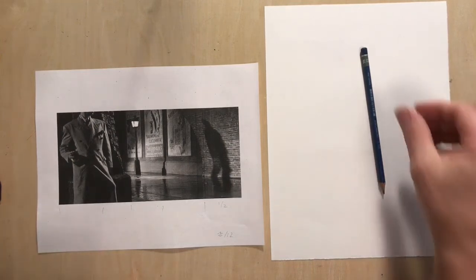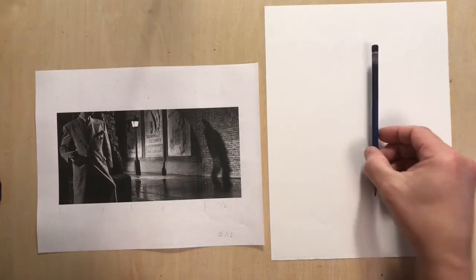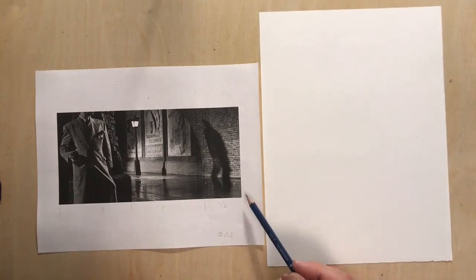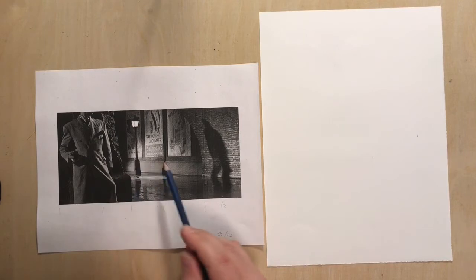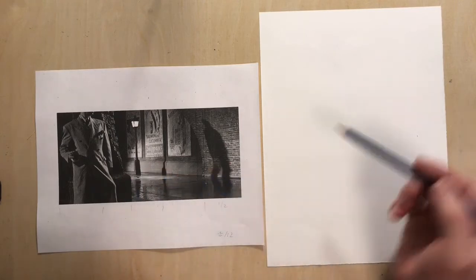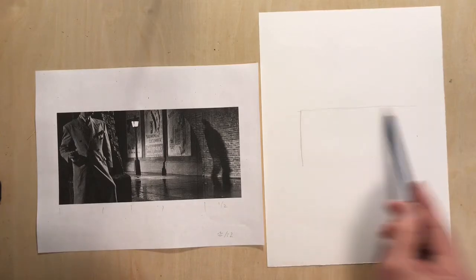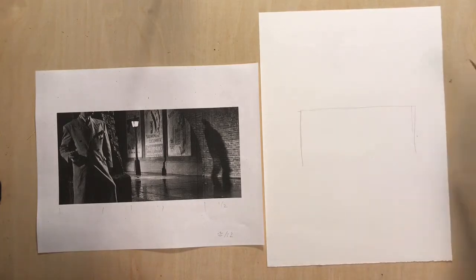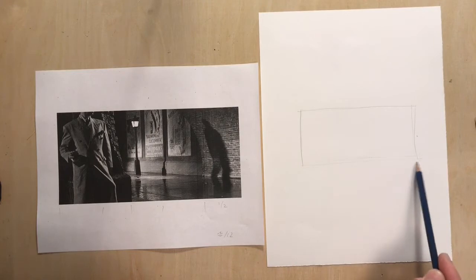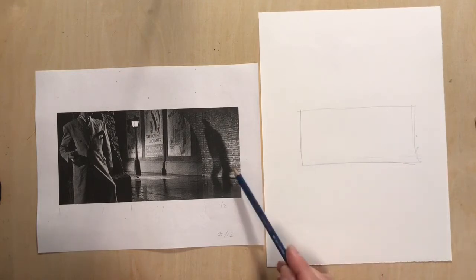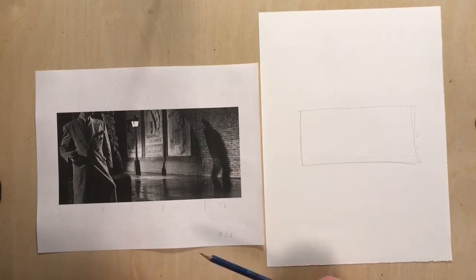Okay, so what we're going to do is just create a really simple positive negative value study of our film still. So I chose this one we looked at, and the first thing I want to do is just map out a general box, right? This is our playground in there. And I want to do this in relationship to the aspect ratio that I'm seeing in the film still.